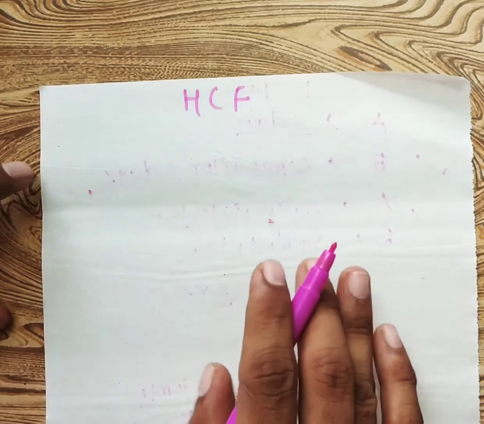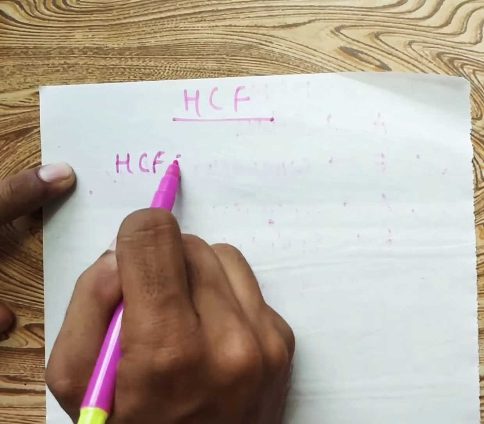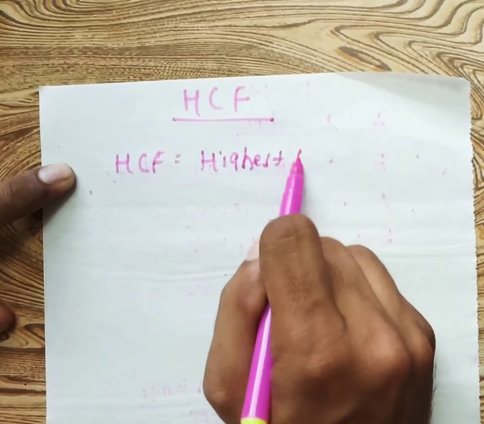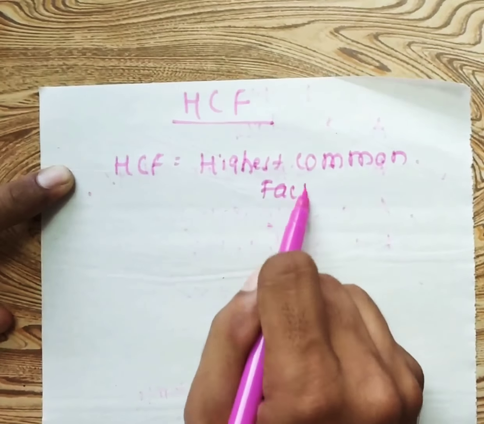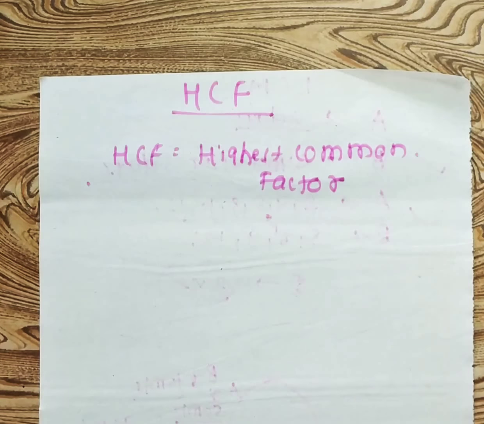Now whenever we talk about HCF, what does HCF mean? We know that HCF is the highest common factor, and LCM is the lowest common multiple.